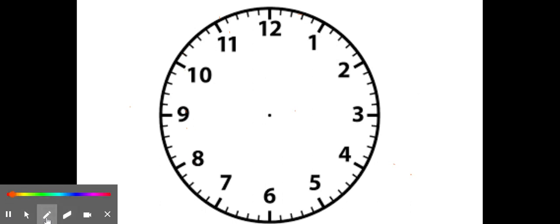Now here is a picture of a clock that has the hours on it. Now we're going to take some time to fill in the minutes because these numbers that we just made on the last clock and that we see here tell us the hours. They don't tell us the minutes. The minutes are counted by these small little lines. So every single one of these small little lines is a minute.